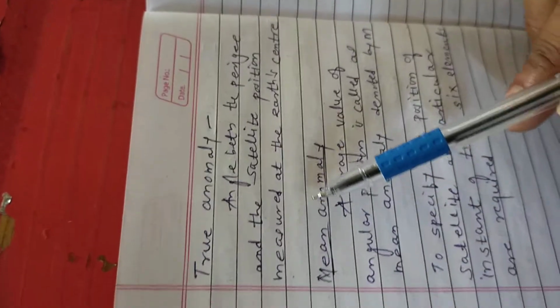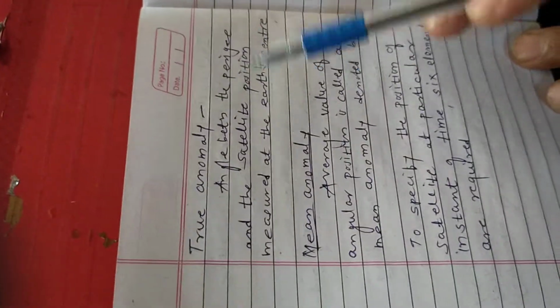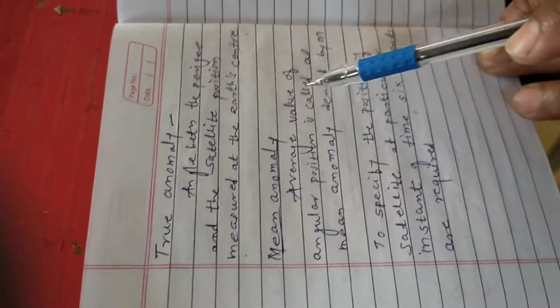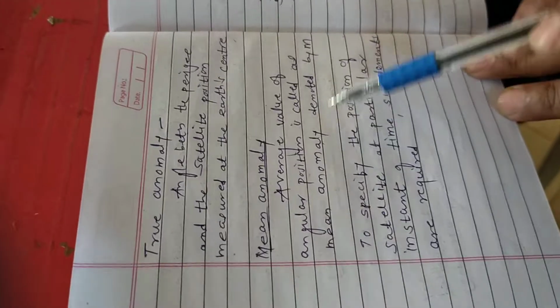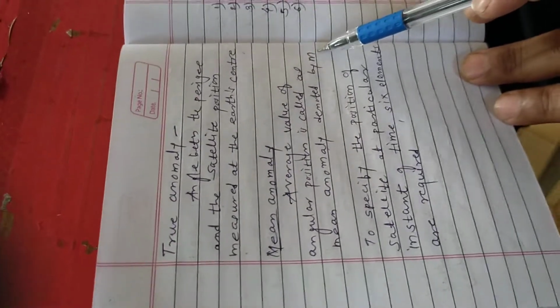Then next is the true anomaly. The angle between the perigee and the satellite position, measured at the Earth's center, is called the true anomaly. Then next is the mean anomaly. The average value of the angular position is called the mean anomaly, denoted by M.